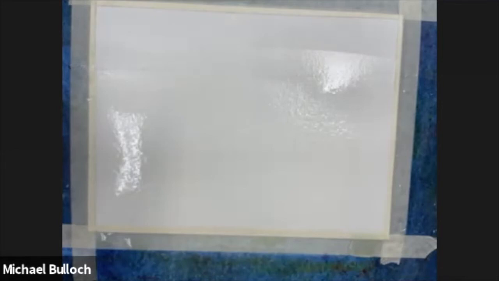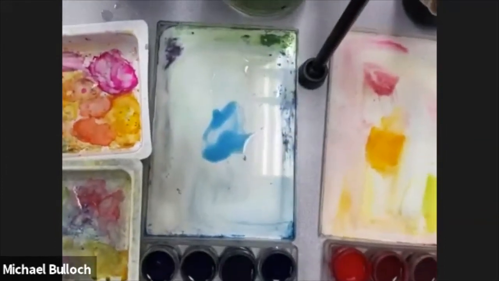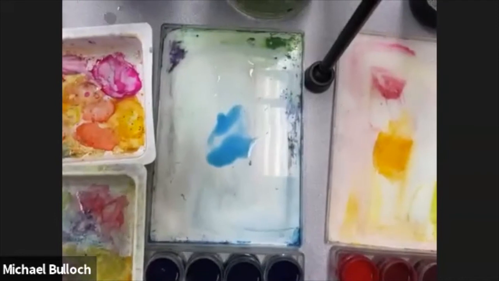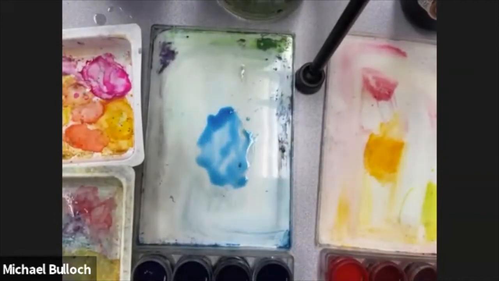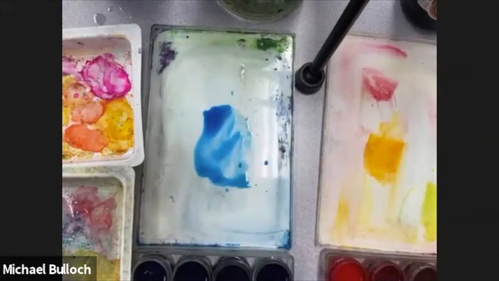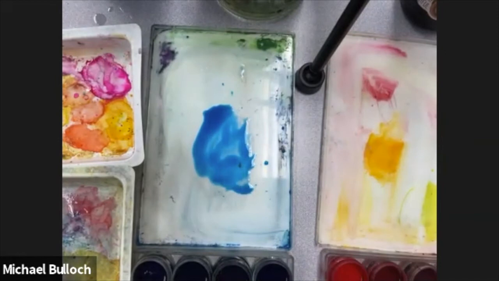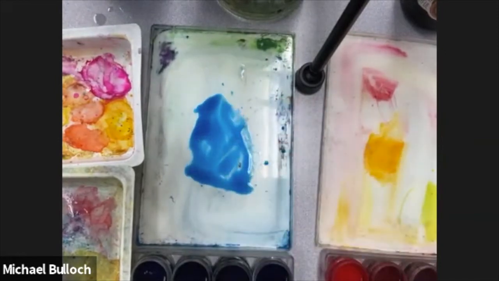I'll bring this over here so you can see what I'm doing. I'm just making a nice little puddle of peacock blue here. I probably could have done that first, but it doesn't matter. That's going to be the first kind of blue.